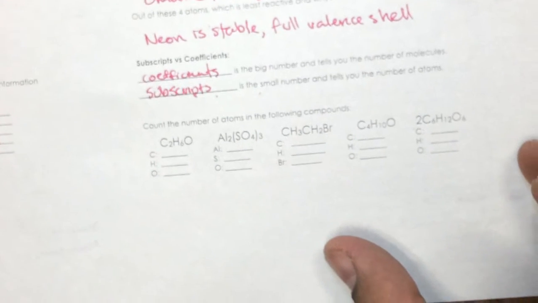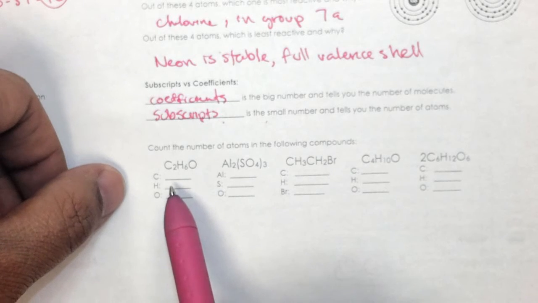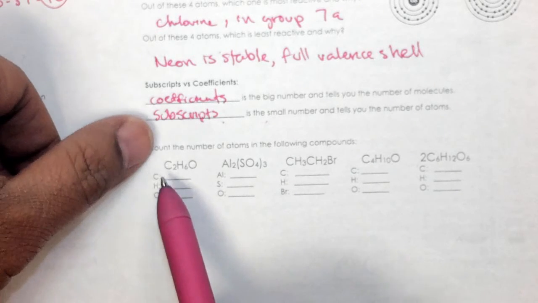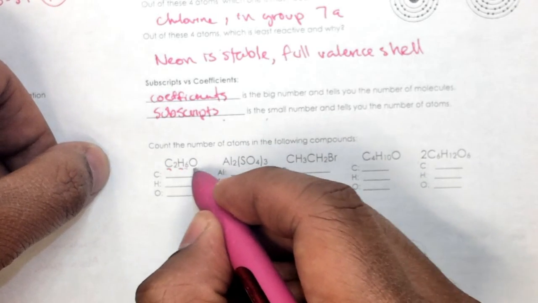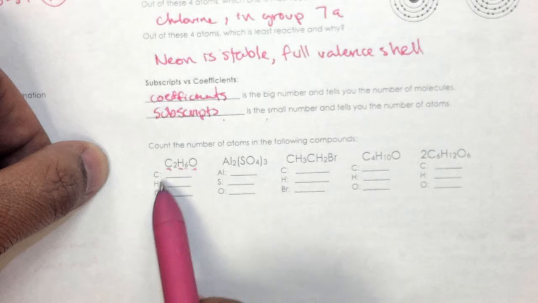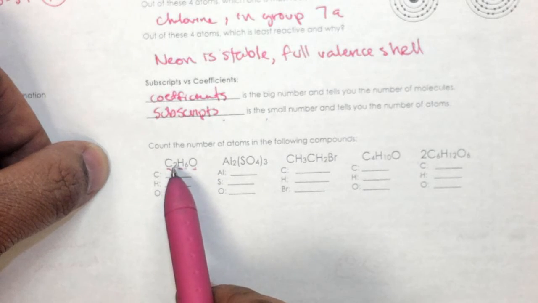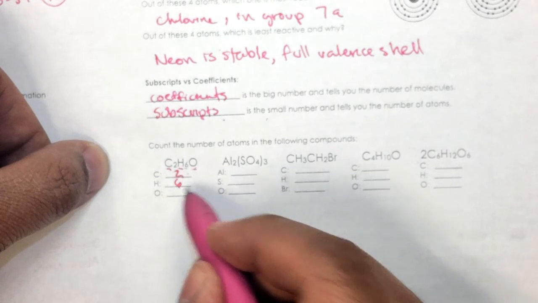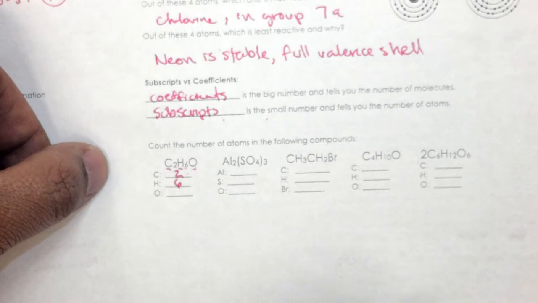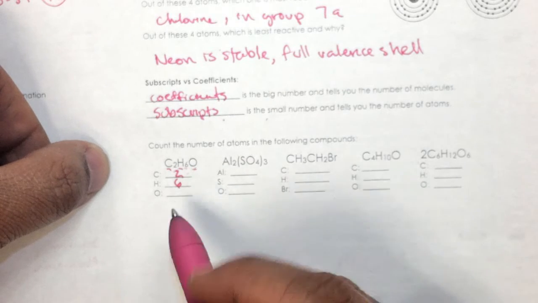All right. Count the number of atoms in each of these. So first thing I tell you to do is cover up the coefficient if there's a coefficient. There's no coefficient, so I don't have to cover it up. Then we underline the capital letters, C, H, O. And those are done for you. These subscripts tell you how many atoms there are. So carbon has 2. Hydrogen has 6. Oxygen has no subscript, and in this class we say none means 1. So there's 1 oxygen.